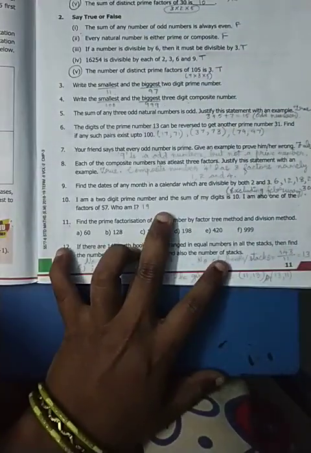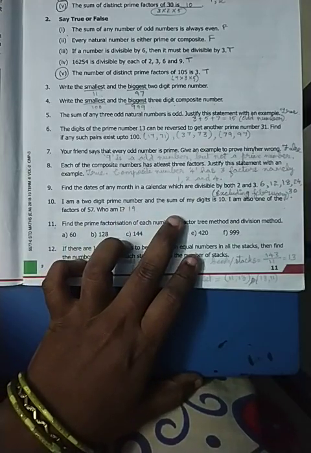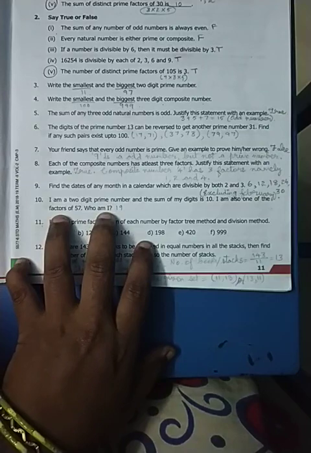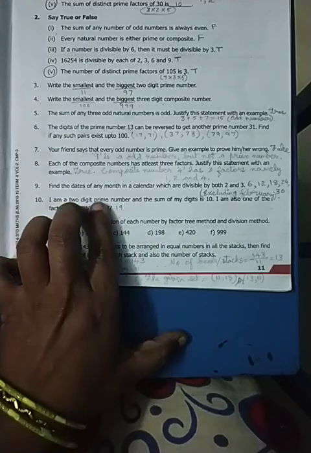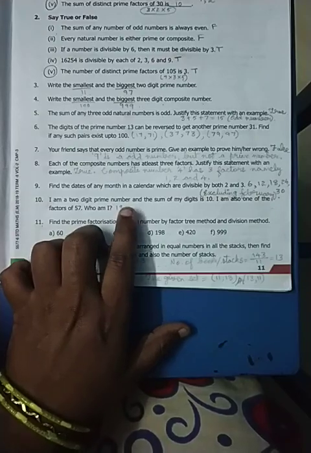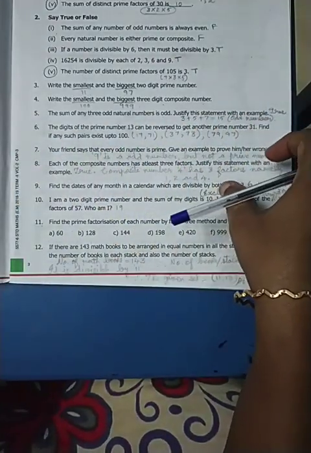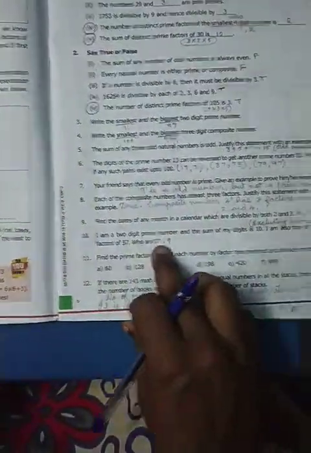Now, coming to the 10th question. I am a 2-digit prime number. The sum of my digits is 10. I am also one of the factors of 57. Who am I? If you know the table of prime numbers between 1 to 100, see which digits add up to 10. 1 plus 3 will not give 10. 1 plus 7 will not. 9 plus 1 will give you 10. Apart from that, everything will go beyond 10. So 19 is the answer.